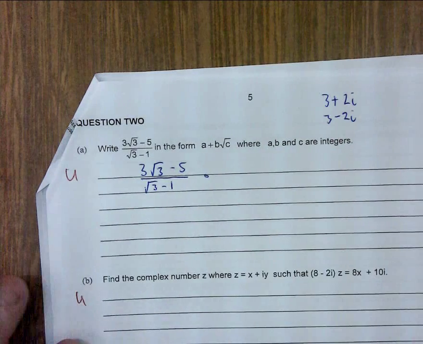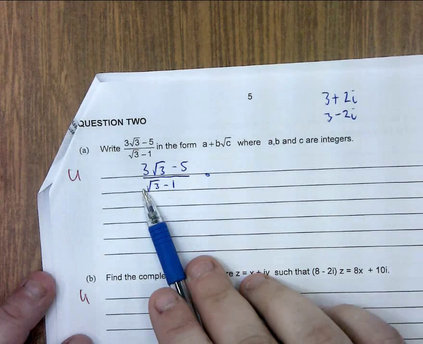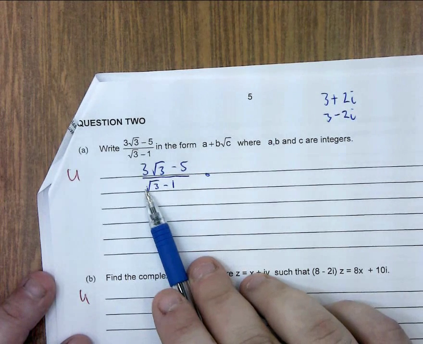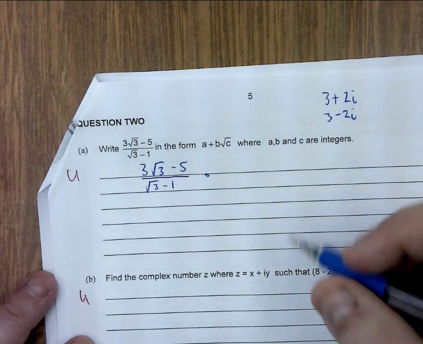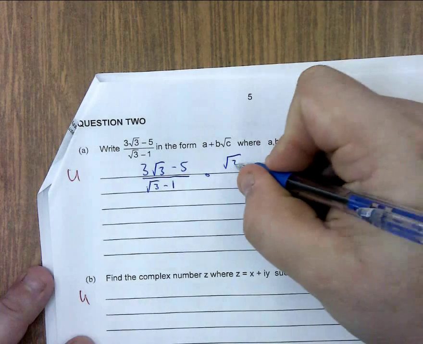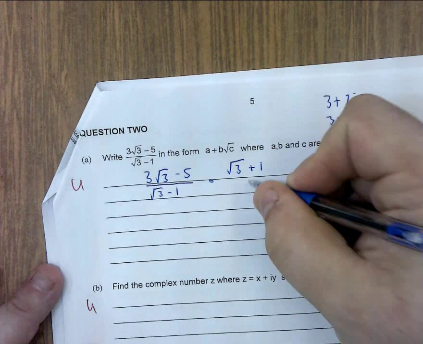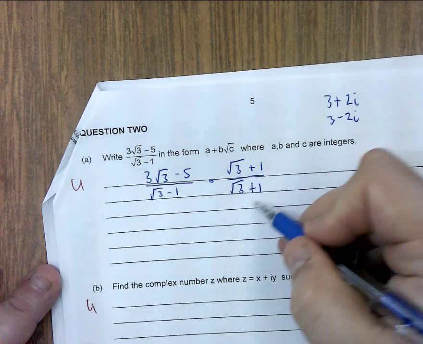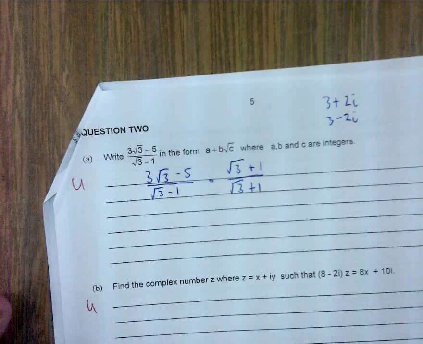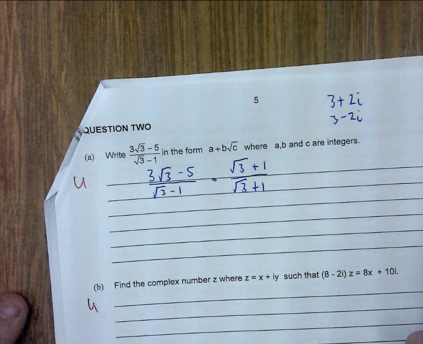So I'm going to change, I did it by changing the sign in front of the root. The answer sheet does it by changing the sign in front of the 1. It wouldn't affect your answer. So I'm going to multiply everything, top and bottom, by root 3 plus 1 over root 3 plus 1, because that bit there is just 1. And in doing this, you should get rid of your root sign.